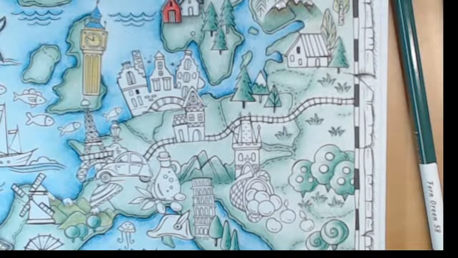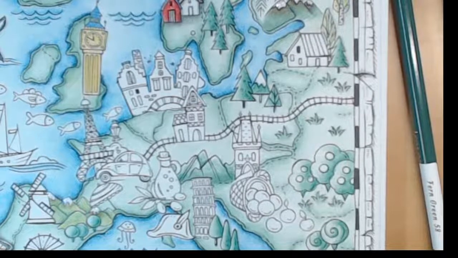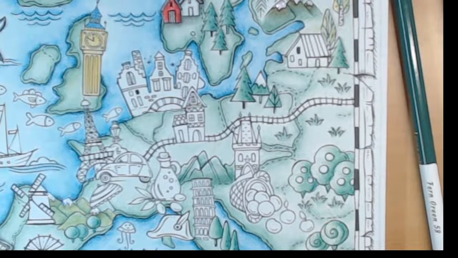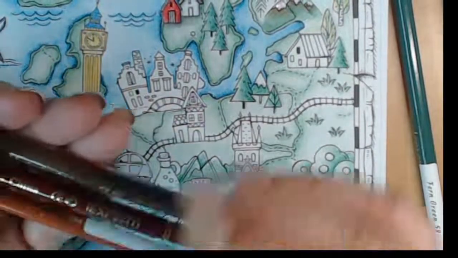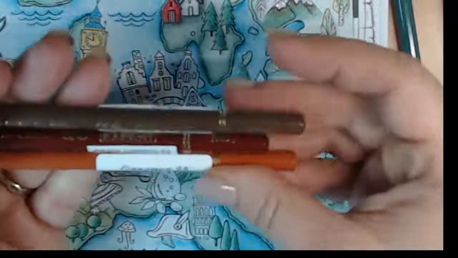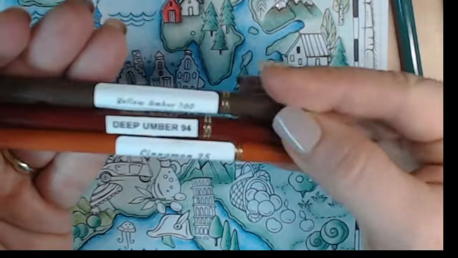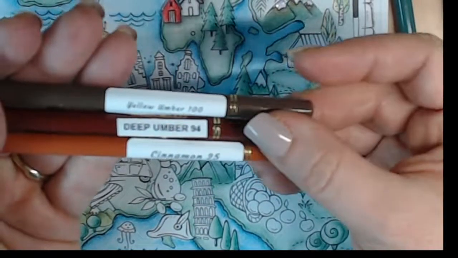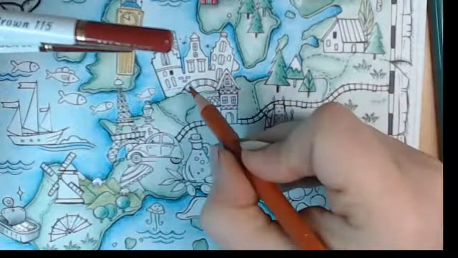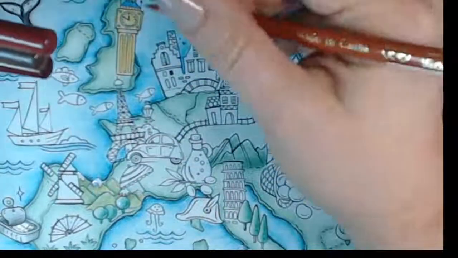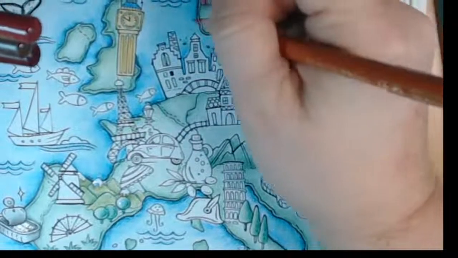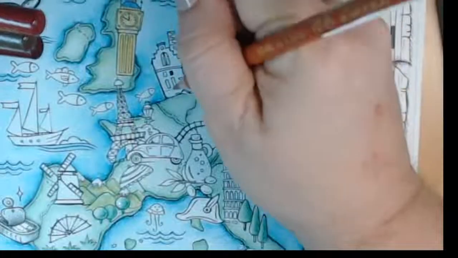I think I'll use these colors: cinnamon, umber, and light umber. I think I was going to use the red brown on the brick down here, but let's at least start something.